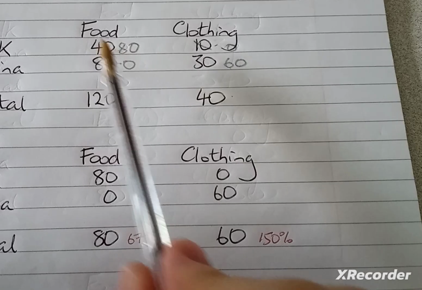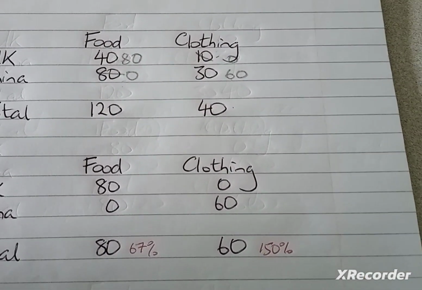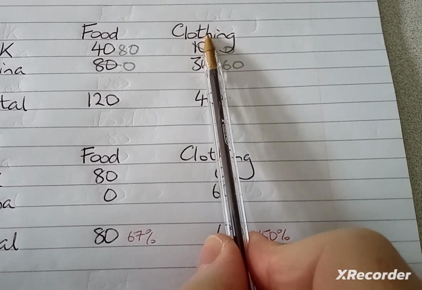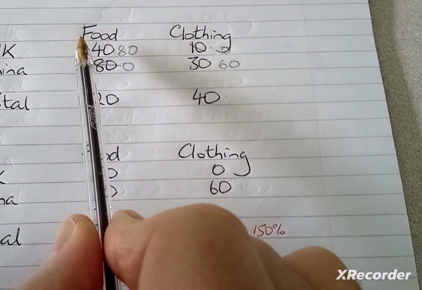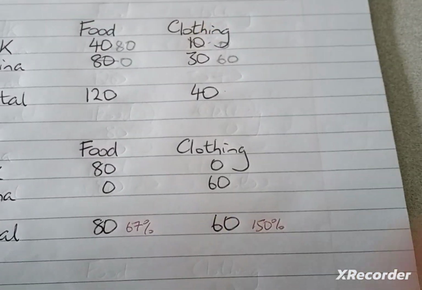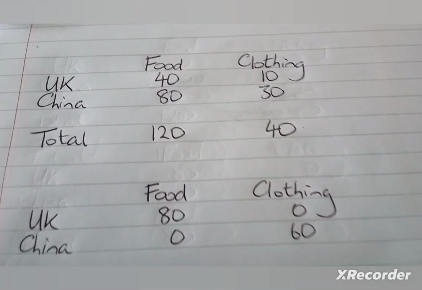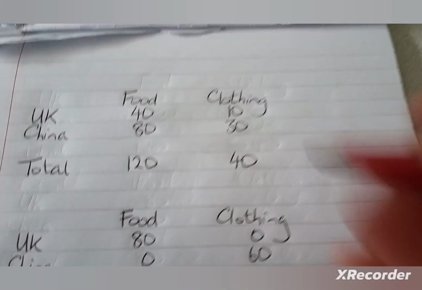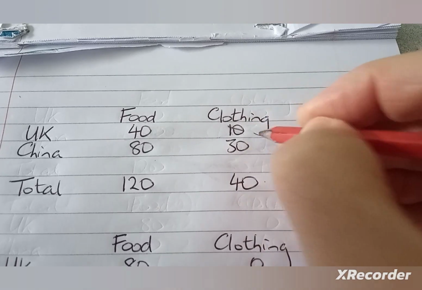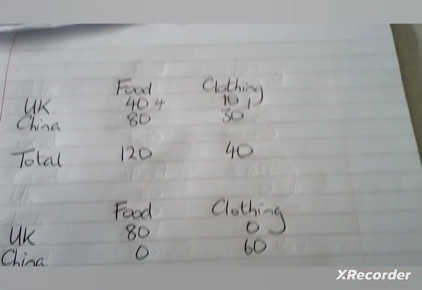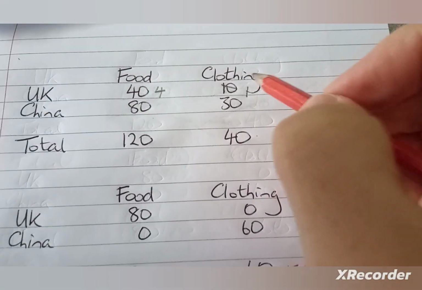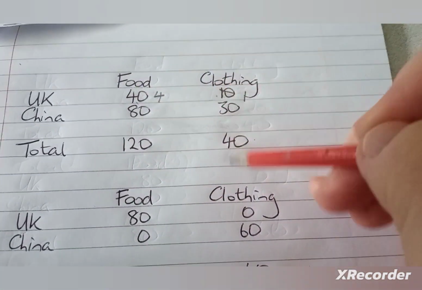And to do that, you need to go back to the original figures and then work out what 1 unit of clothing in each country is worth relative to food, and then what 1 unit of food in each country is worth relative to clothing. So 1 unit of clothing, just take that down to 1, will obviously be 4 units of food in the UK. You just divide that by that.